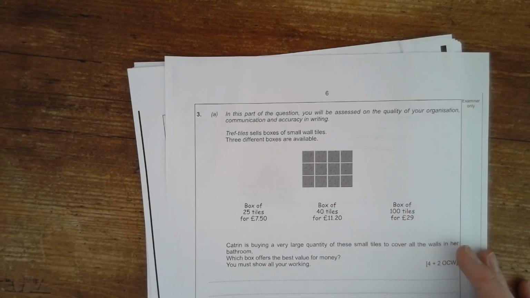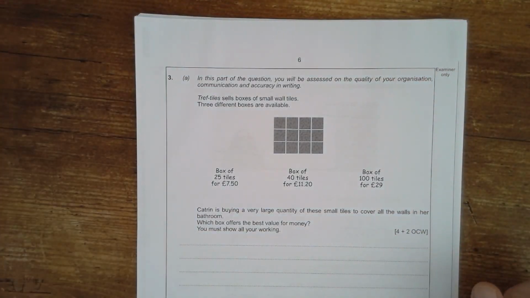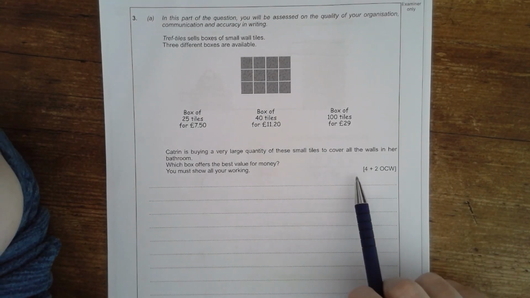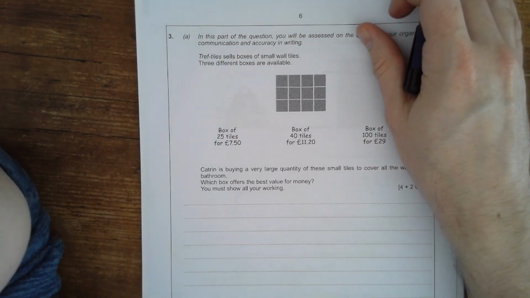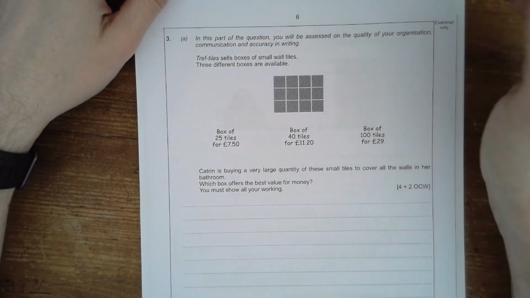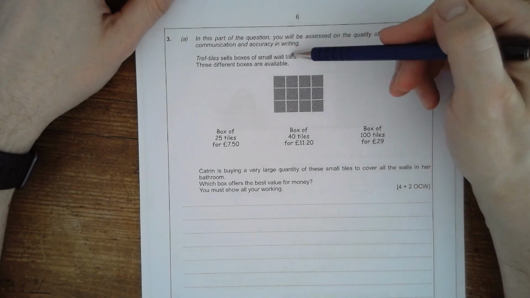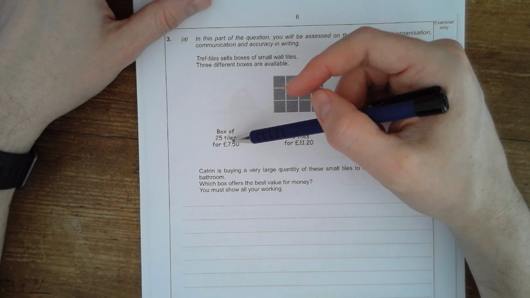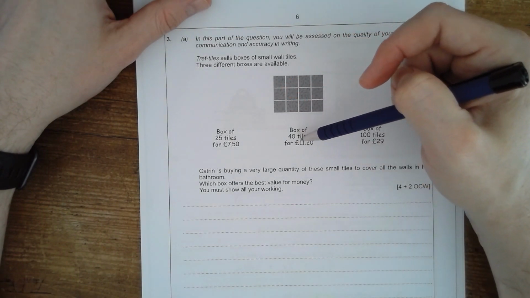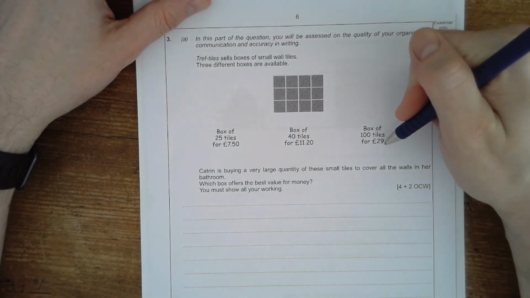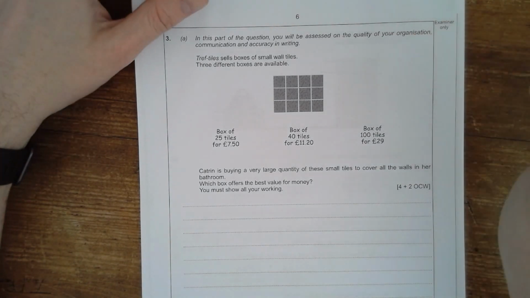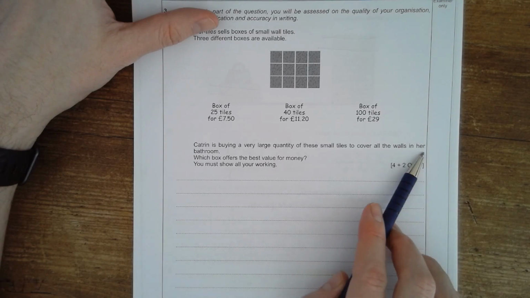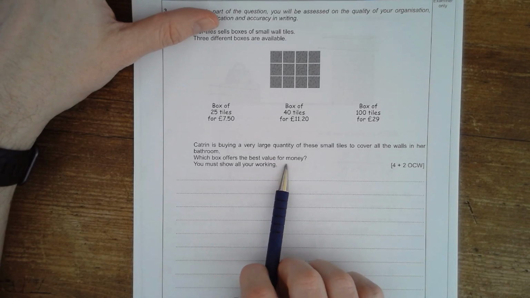Okay then, over the page it says that we will be assessed on the quality of the organisation and communication in our writing. That's only worth 2 of those marks. The maths is still 4, so be mindful of that. It says, Treff Tiles sells boxes of small wall tiles. 3 different boxes are available. Box of 25 tiles for £7.50, box of 40 tiles for £11.20, and box of 100 tiles for £29. Katrin is buying a very large quantity of these small tiles to cover the walls of her bathroom. Which box offers the best value for money?